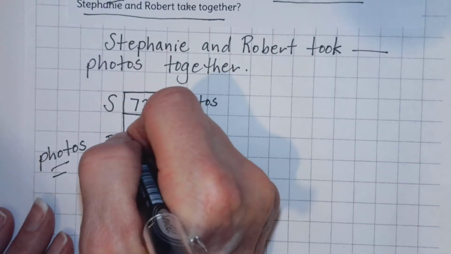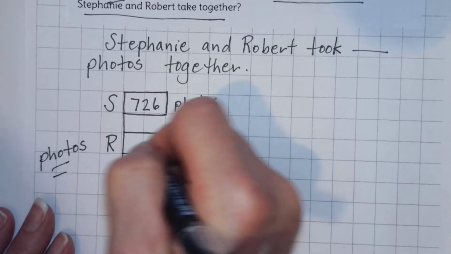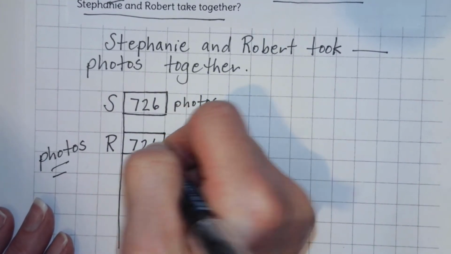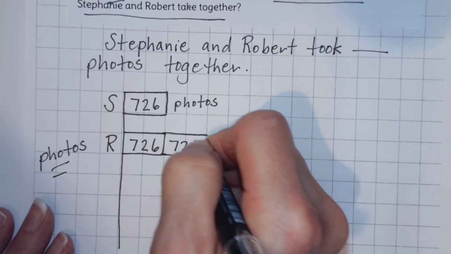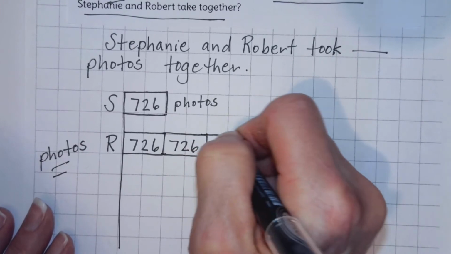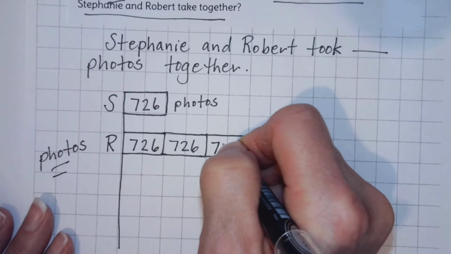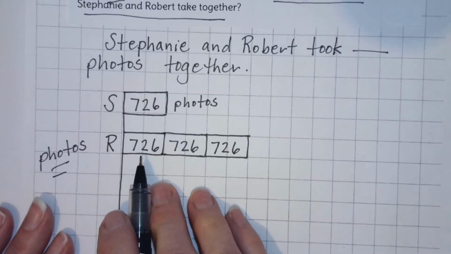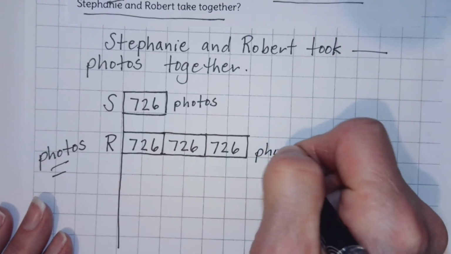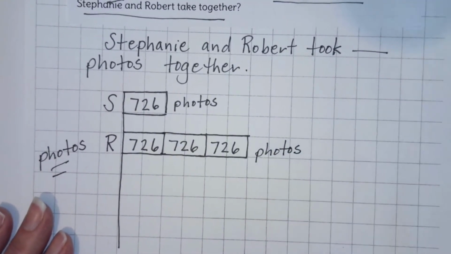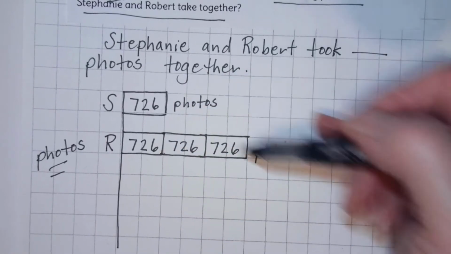So what I can do with that 726 is I can do 3 726 boxes on my bar for Robert. Okay, this is 3 times as many as Stephanie's.